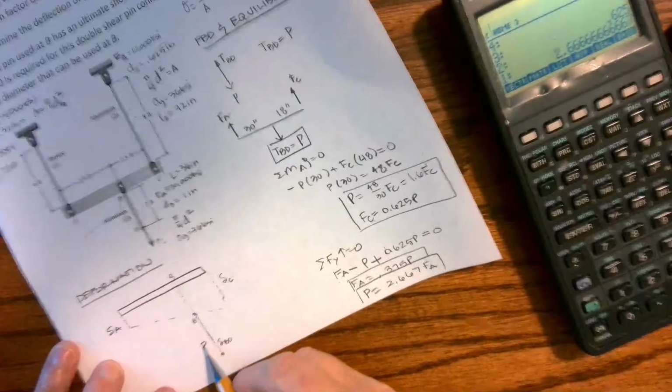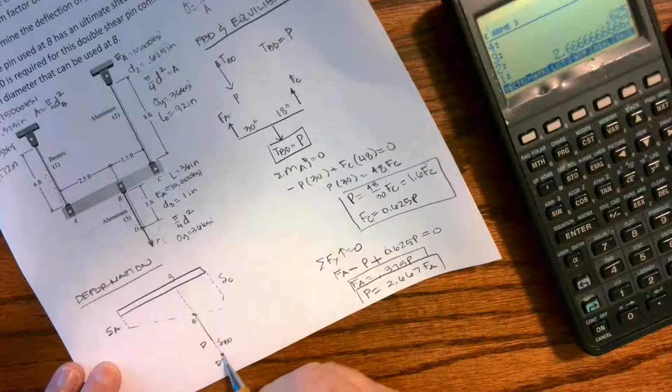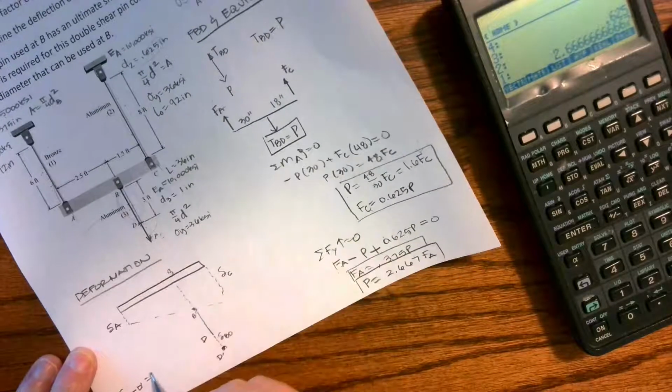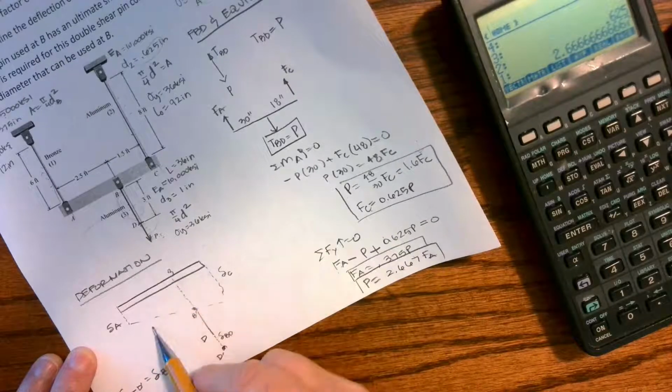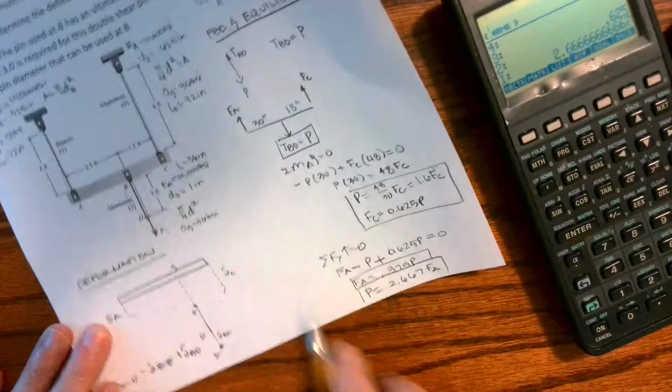So point D goes down to D prime, and the delta of D to D prime has to be delta of B to B prime, which is just the whole top part rotating, plus the delta as my cable increases.